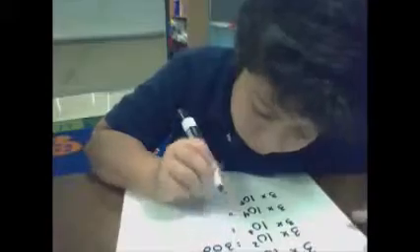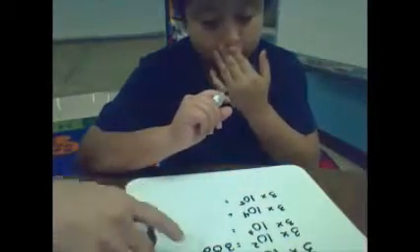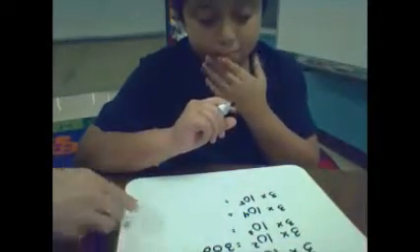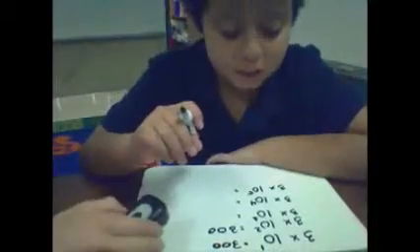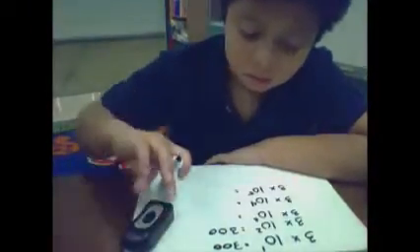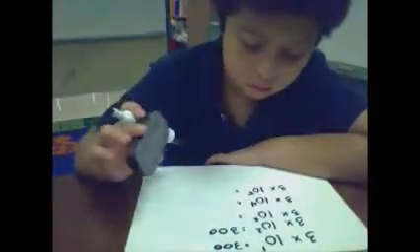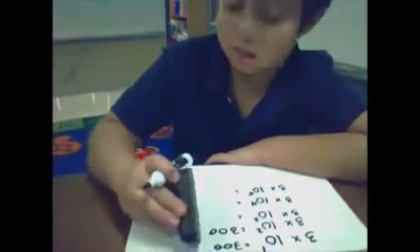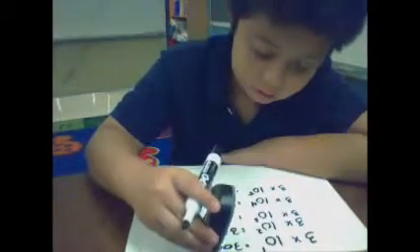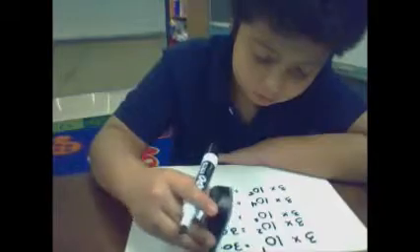Hold on there. How are these the same? Fix one of them. Which one needs to get fixed? Remember, look at the relationship. Good. Look at the relationship between the exponent and the number of zeros at the end.